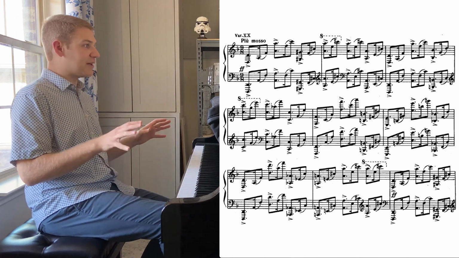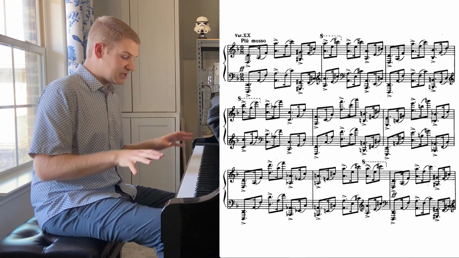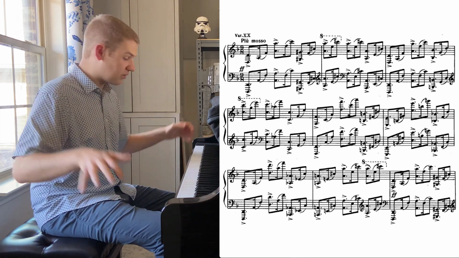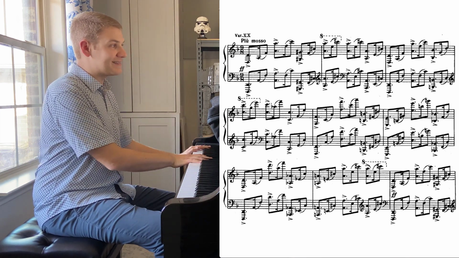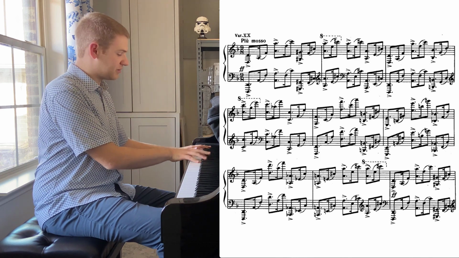Well, if I simplify what's going on here and play just octaves, 4 notes, 2 big octaves, let's hear what Rachmaninoff has in store.